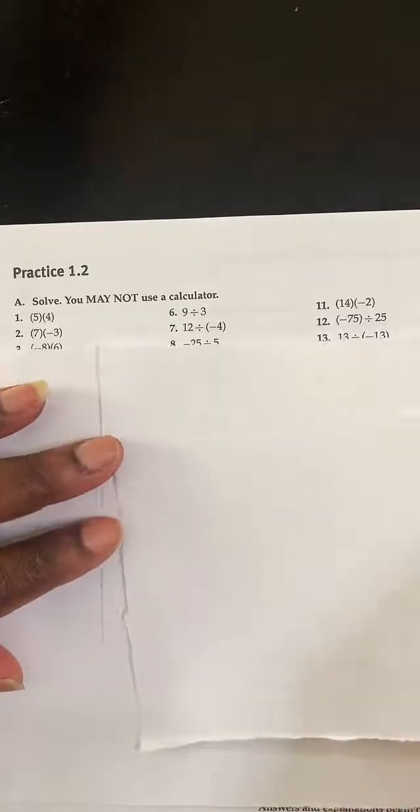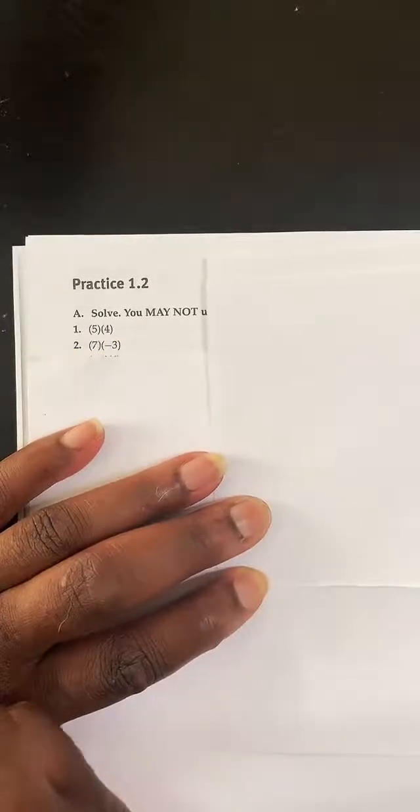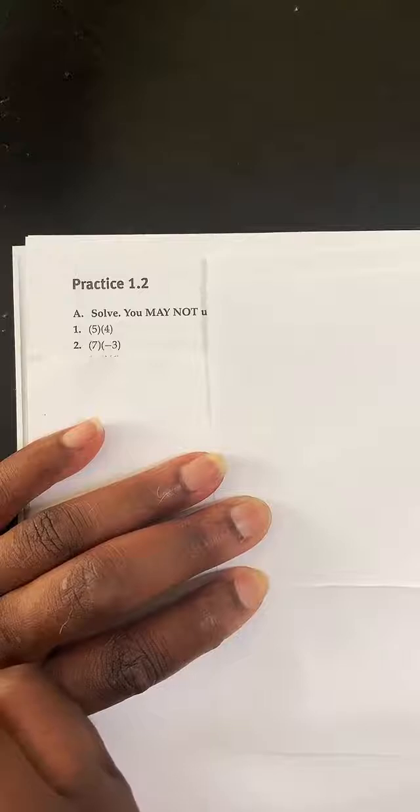So let's take a look at these two, number 1 and number 2. So we have 5 times 4. Both of them are positive. What's my answer? All right, Ben's, we got 20.